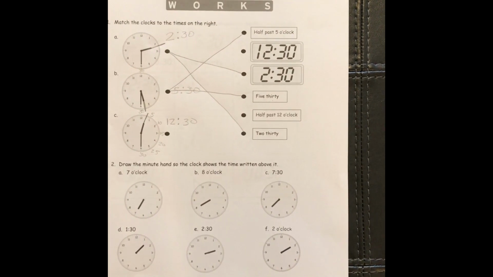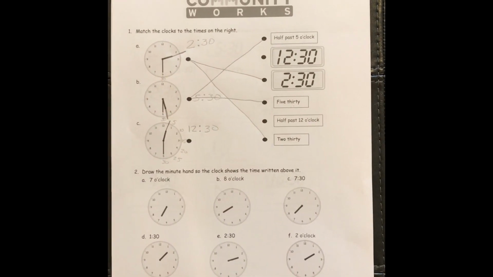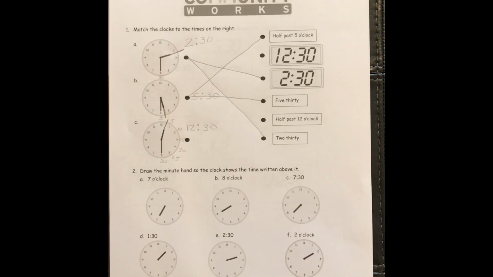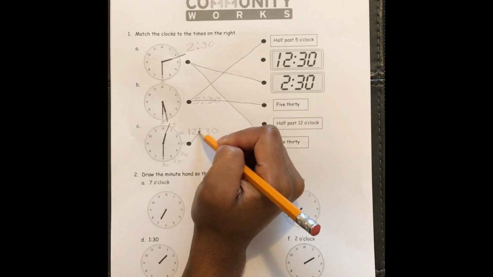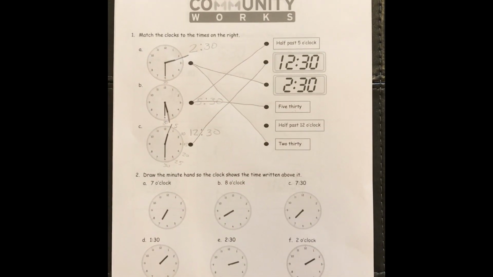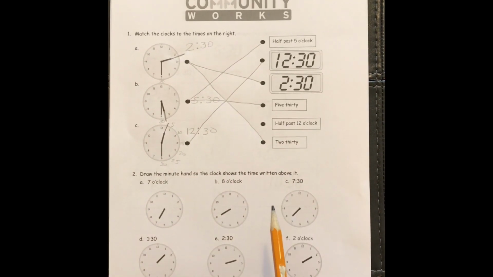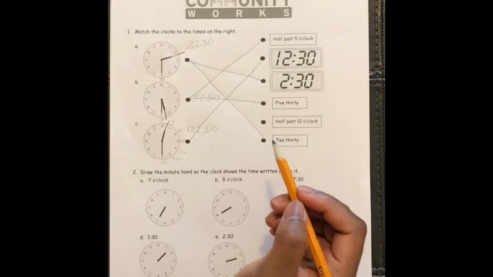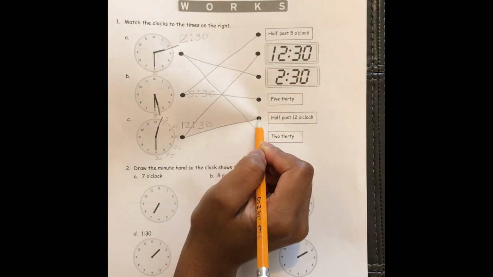And again, we had to match the analog clock to our times on the right. Well, we see the digital clock already reads 12:30. So let's draw that line to our digital clock. And then we can find the word time, 12:30. Remember, 30 minutes means half an hour has passed. So 12:30.